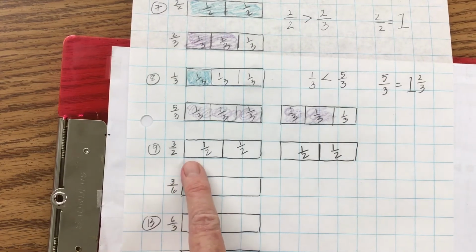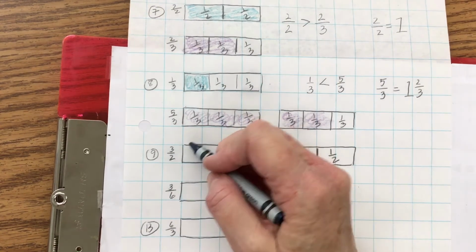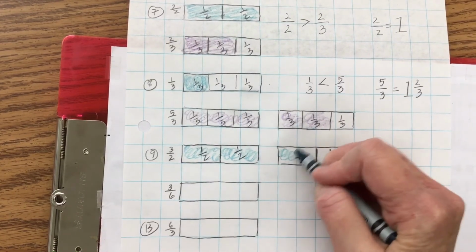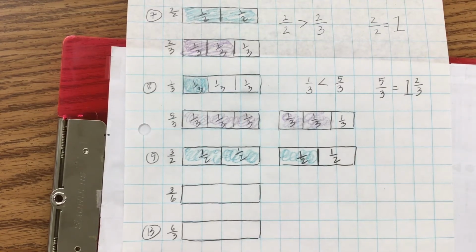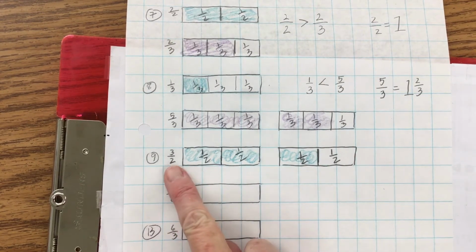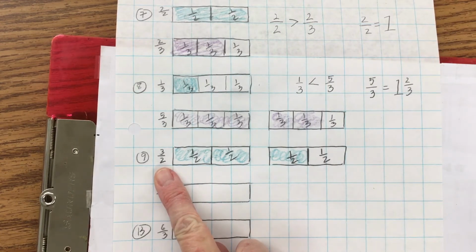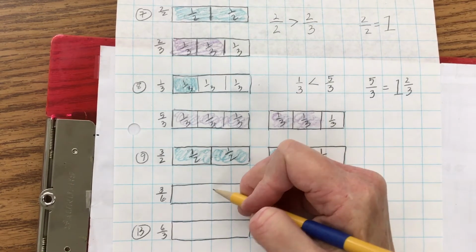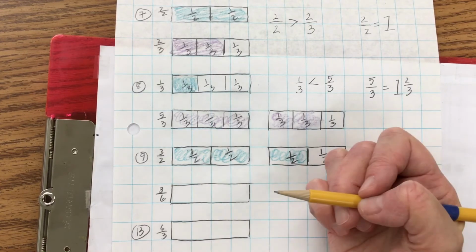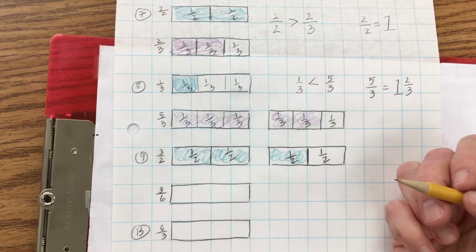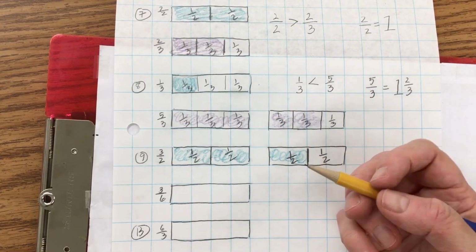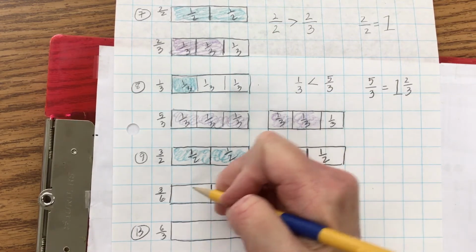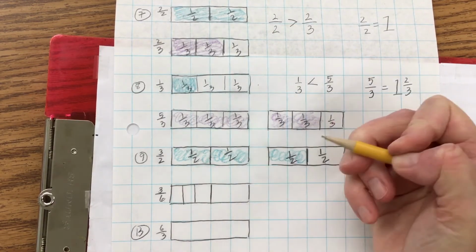So this is shading 3 of the halves. So 1/2, 2/2, 3/2. And then again, I had them figure out that another name for 3/2, as a mixed number, would be 1 and 1/2. And then this one was 3/6. And then we talked again about dividing it into 6. We talked about 2 different ways. You can divide it into thirds and then cut each third in half, or you can cut it in half and then cut each half into thirds, if that makes sense.